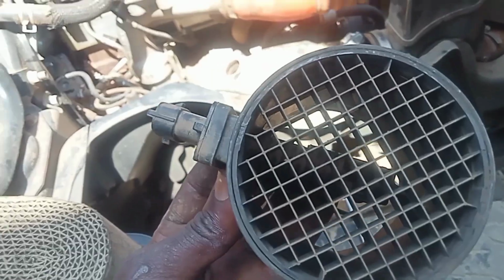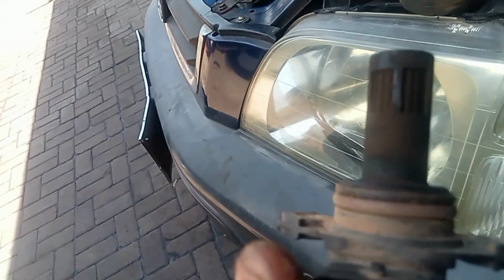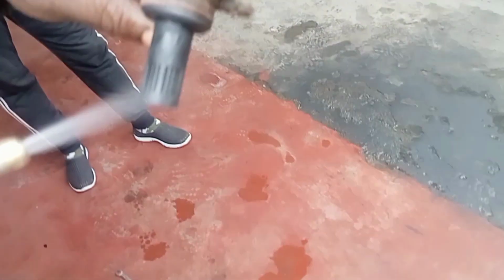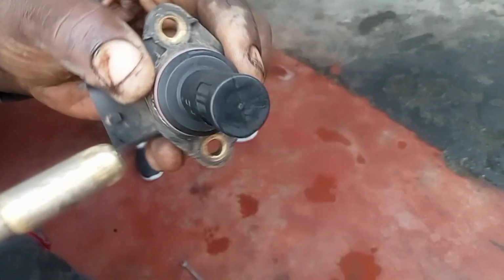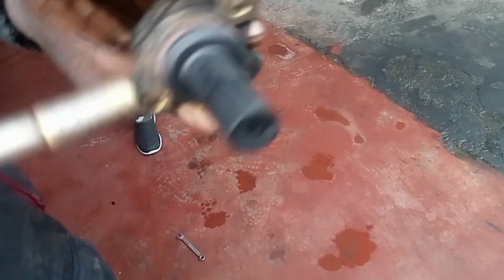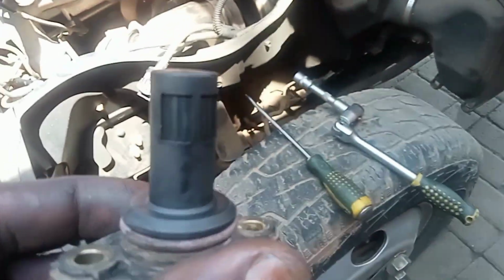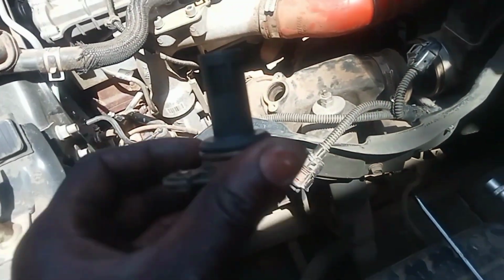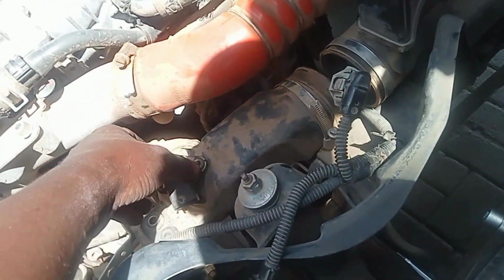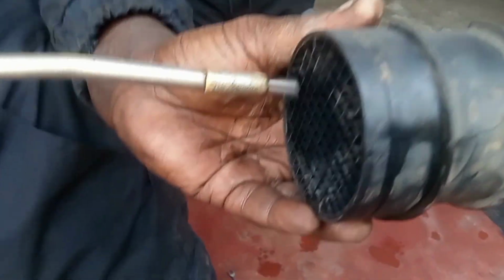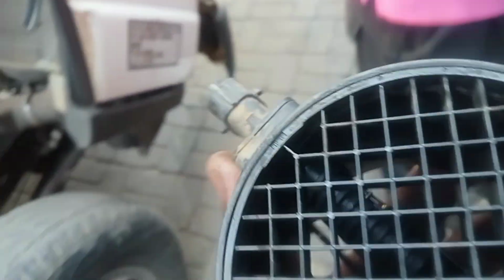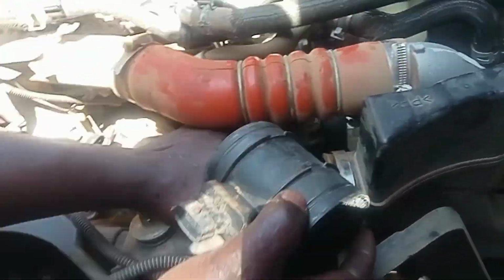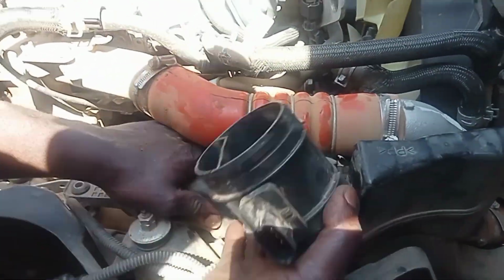So we are going back to the mass airflow sensor and MAP sensor. Look at this MAP sensor, very dirty. I'm going to use the home dry cleaner to clean the mass airflow sensor and MAP sensor like that. So we are done with MAP. The same home dry cleaner, I'm going to use that to clean the mass airflow sensor like that. So everything is clean. I'm cleaning those sensors to reduce fuel consumption.